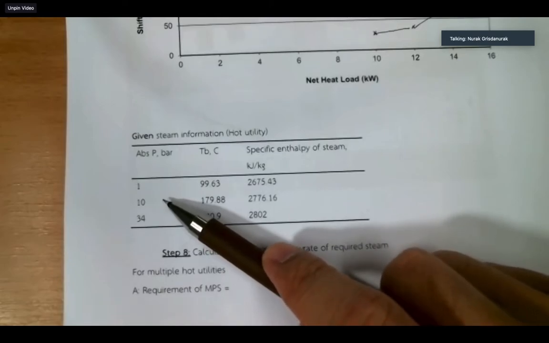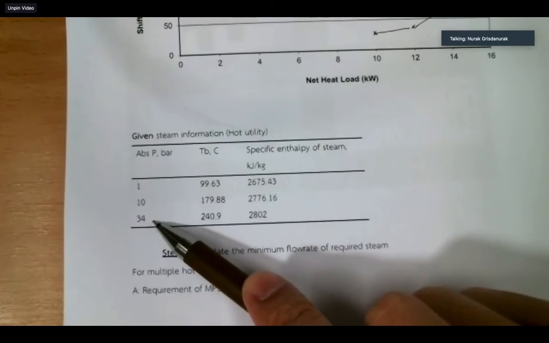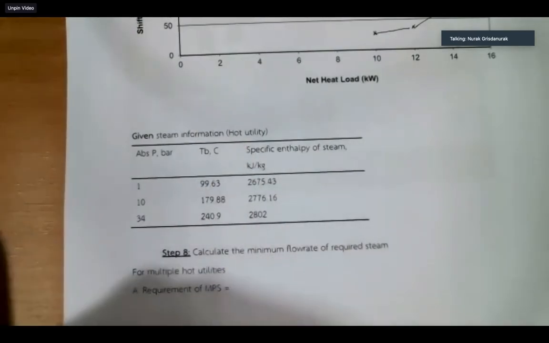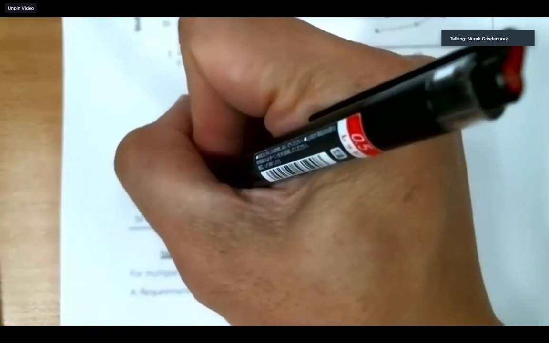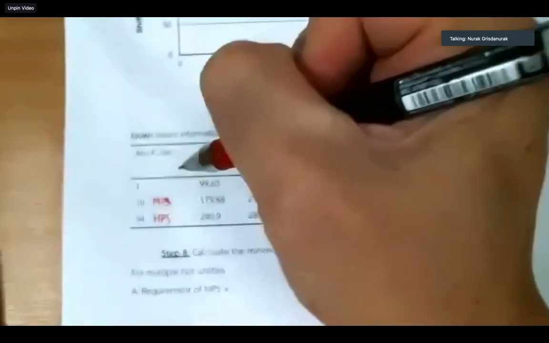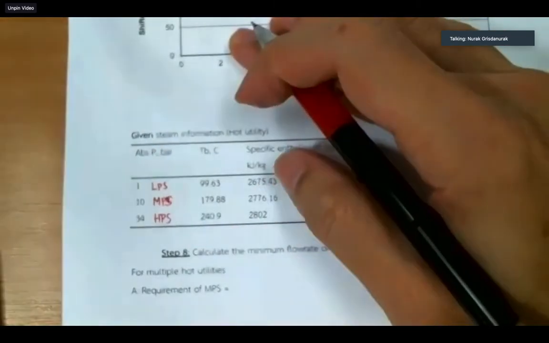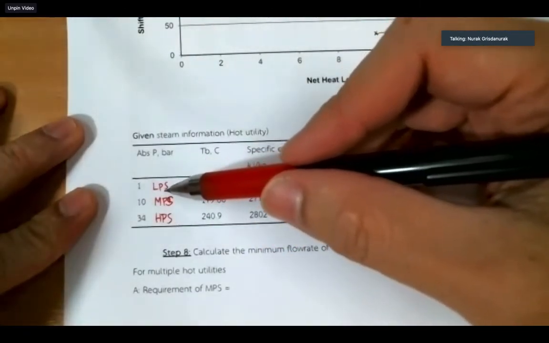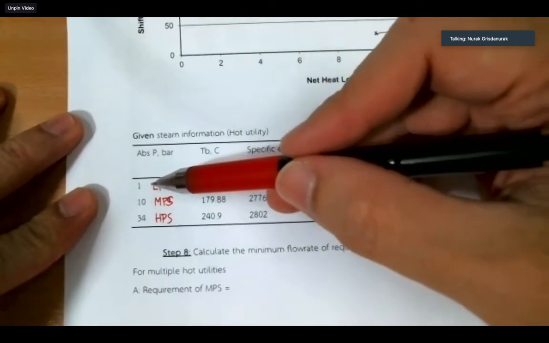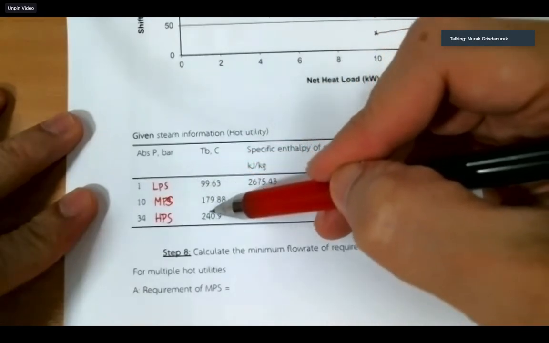We call that high pressure steam, จำได้ไหม, medium pressure steam, what else, low pressure steam. นี่คือชื่อเรียกของเขา. Different steam in different temperature will provide you different heat.